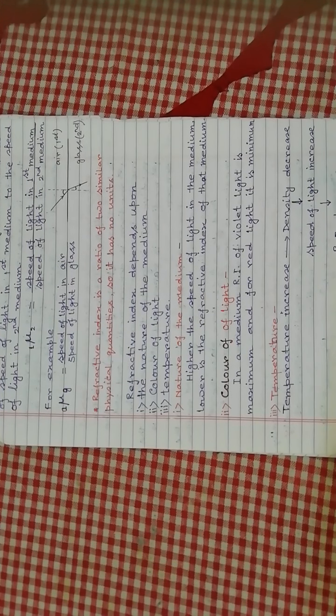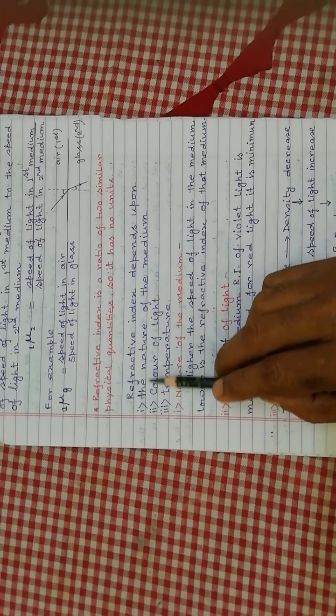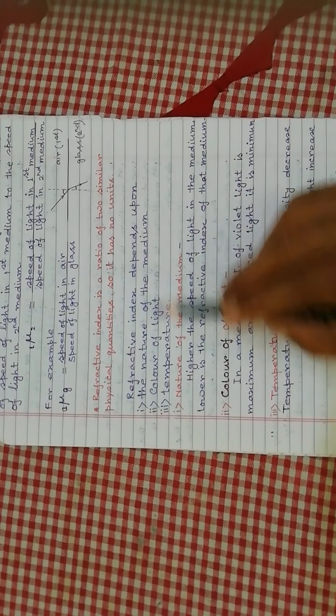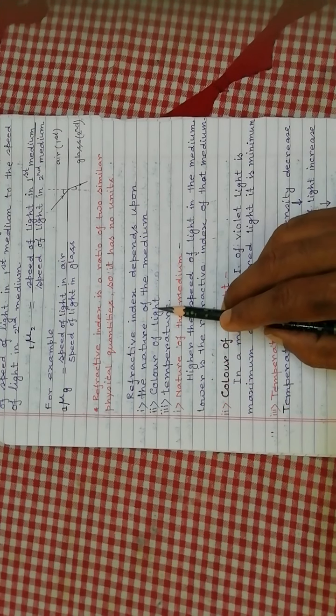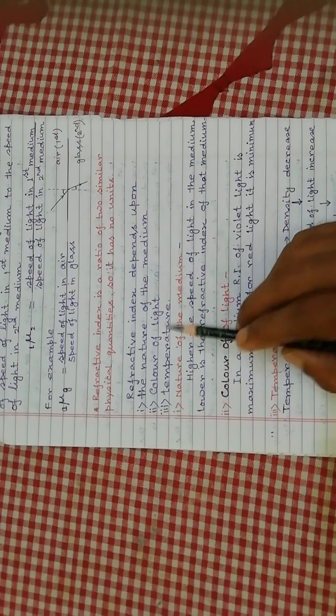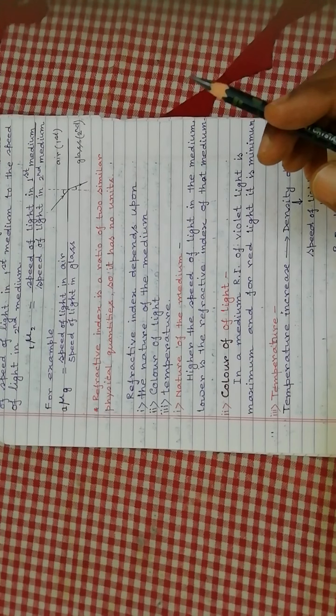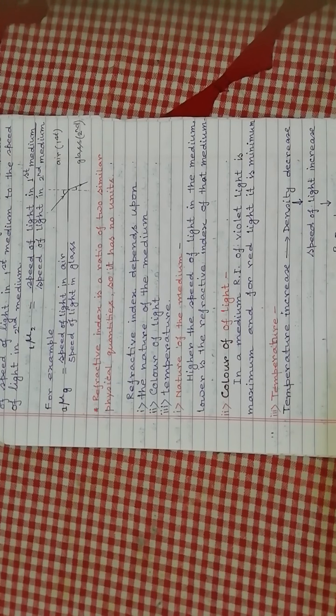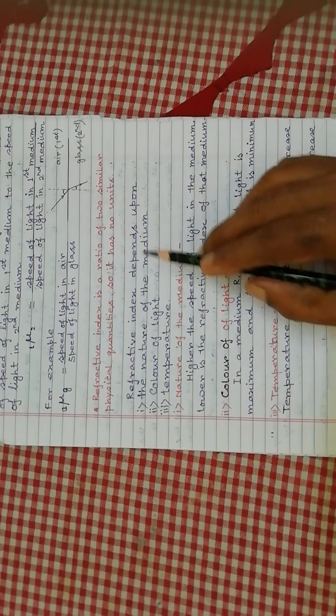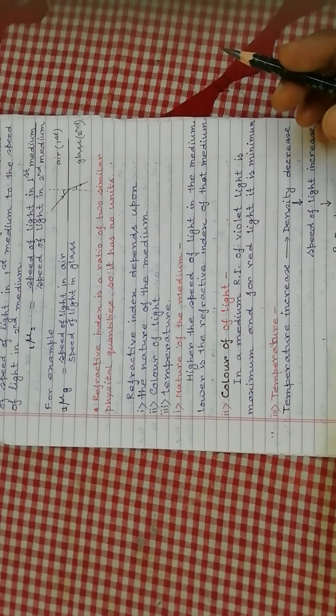Now the refractive index is a constant, but it is a variable constant. Its value depends on three factors. One is the nature of the medium, second is the color of light, and third one is the temperature. Now how does the refractive index depend on the nature of the medium.